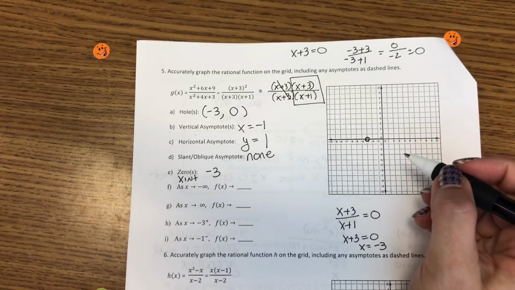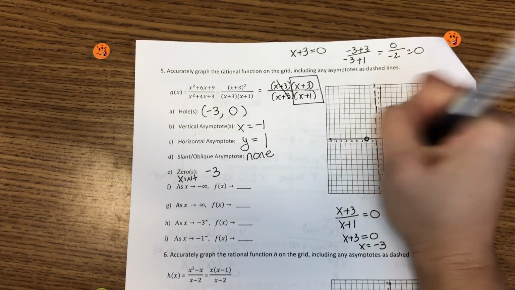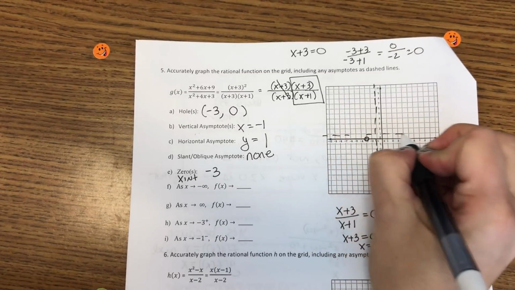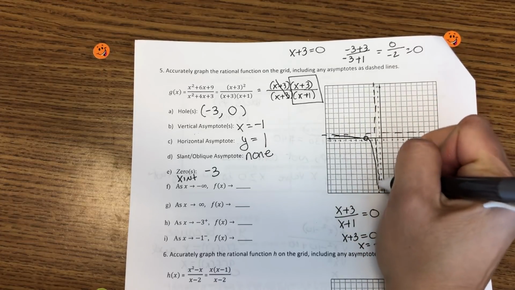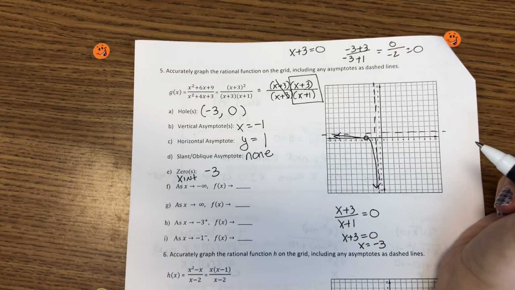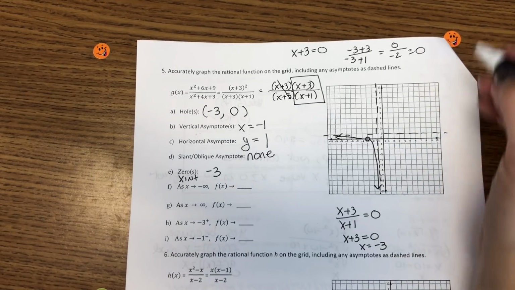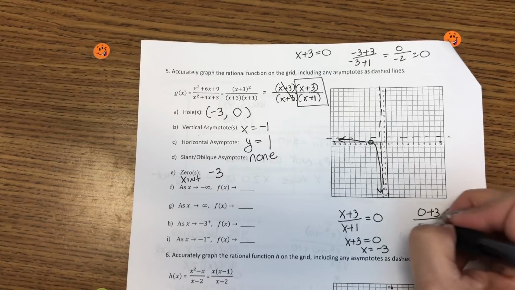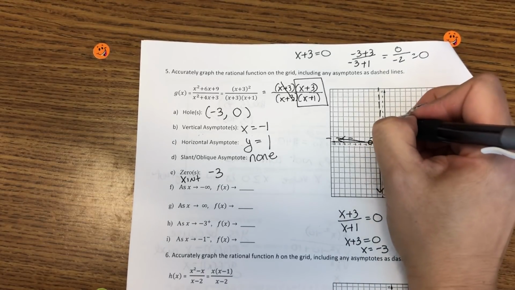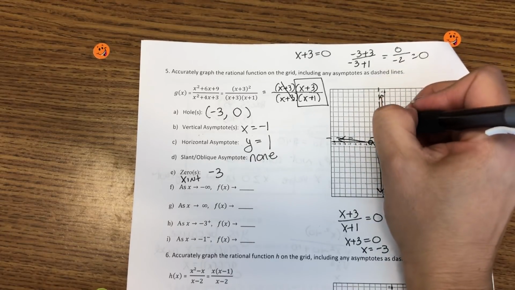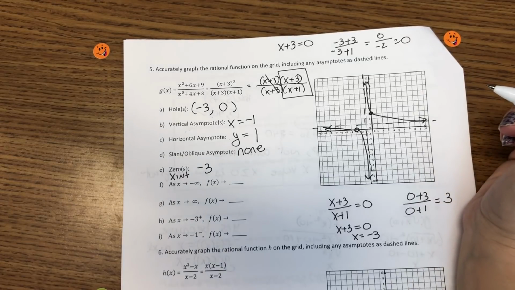All right, now let's graph it. We've got x equals -1 for my vertical asymptote, y equals 1 for the horizontal. I know this piece must go through the hole and approach the asymptotes. On the right-hand side, if I substitute in 0, we get a coordinate of 3, so that is the y-intercept here. So I know my other piece is up in that top right quadrant.